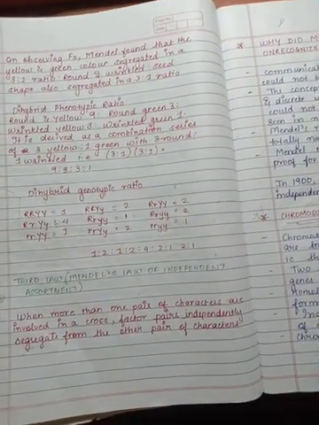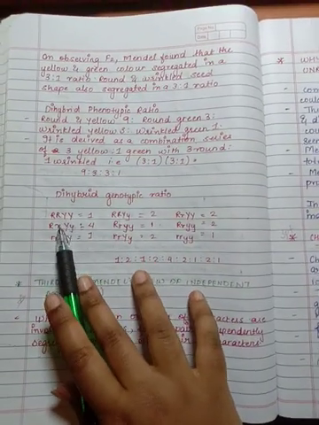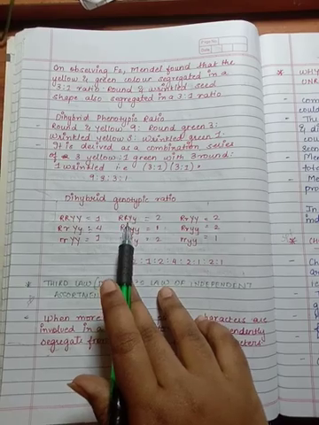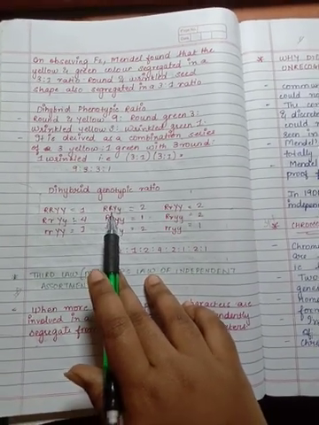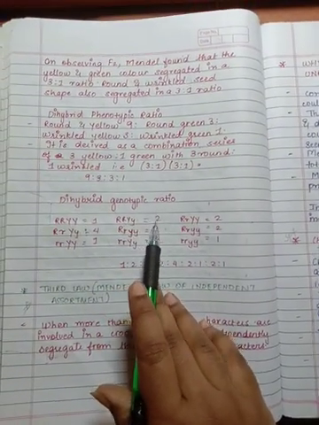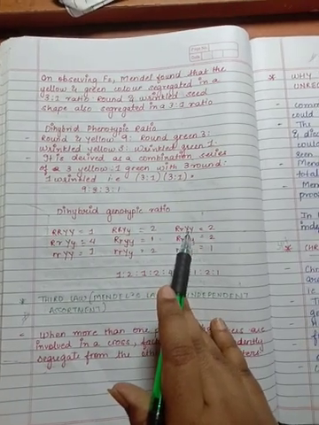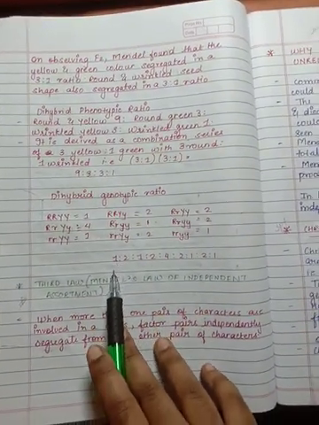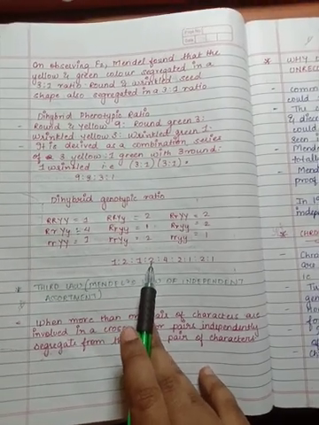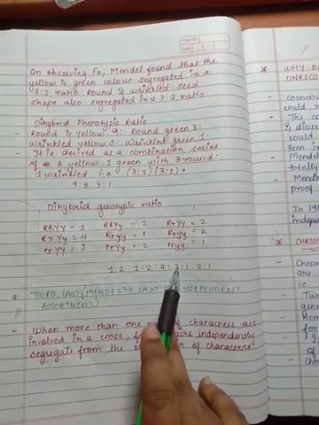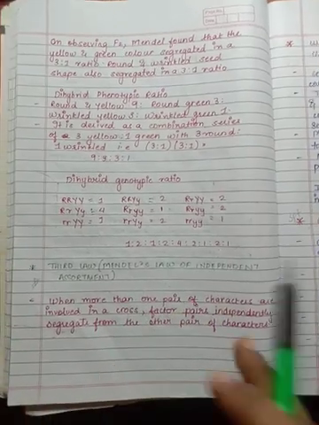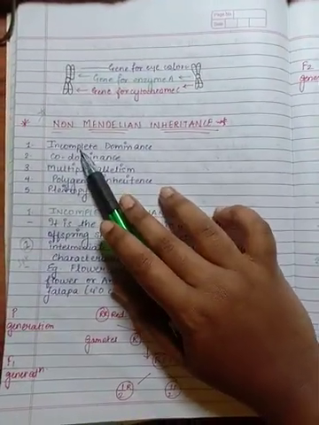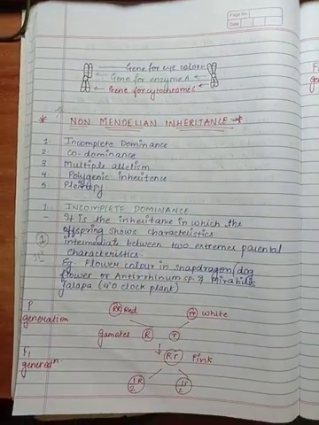Dihybrid genotypic ratio: capital R, capital R, capital Y, capital Y is 1, capital R, capital R, capital Y, small y is 2, capital R, small r, capital Y, small y is 4, and so on. Therefore we get the ratio 1:2:1:2:4:2:1:2:1.